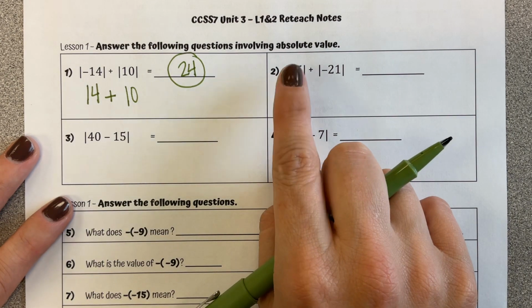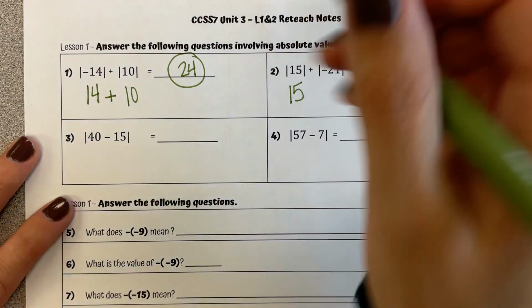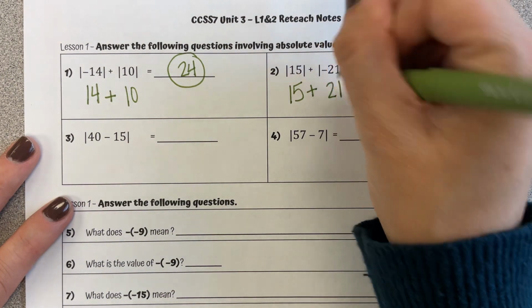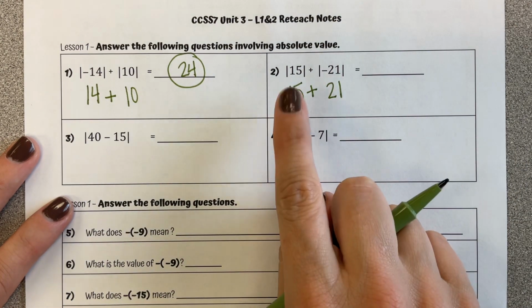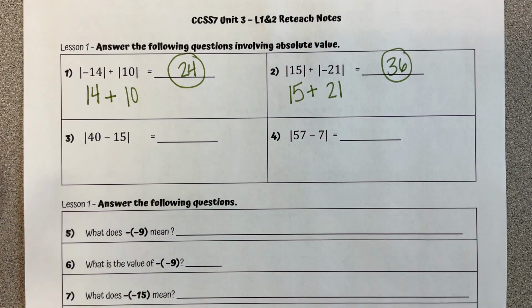Number 2, looking at each one individually, the absolute value of 15 is 15. It's that positive value. Plus the absolute value of negative 21 is 21. And now I'm just adding 15 plus 21 is 36.